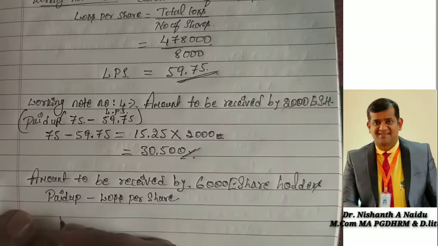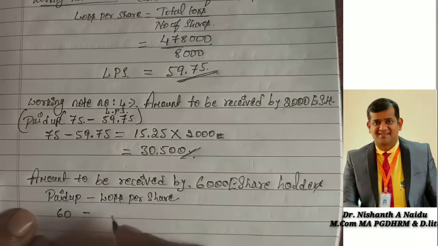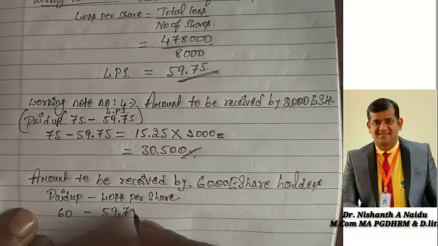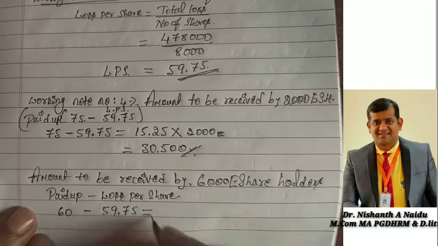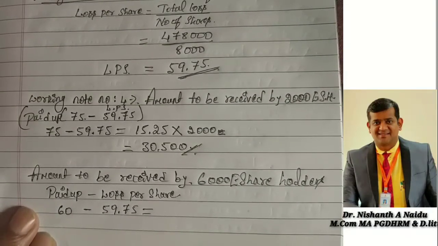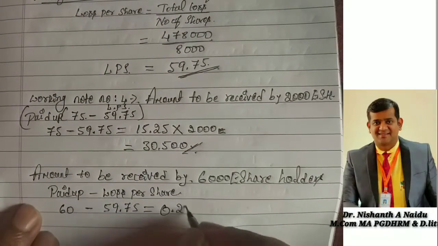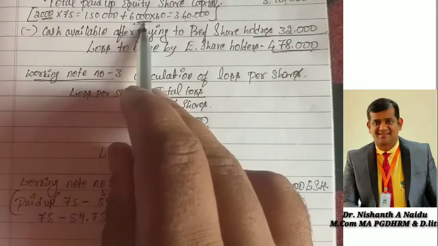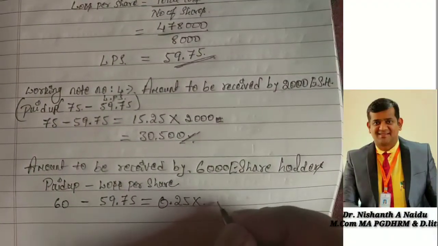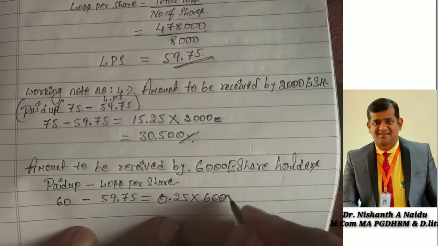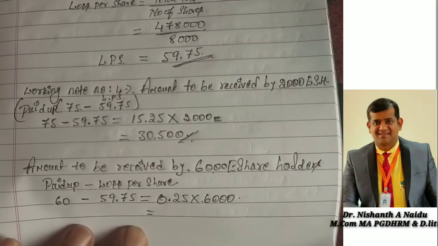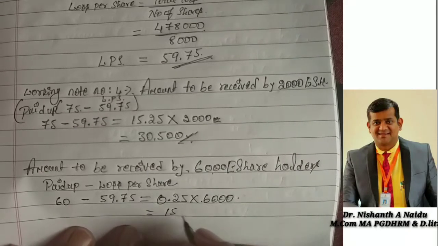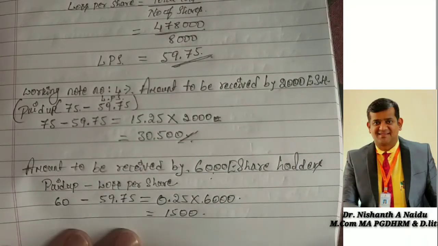Paid up is 60 rupees minus loss per share 59 rupees 75 paise. That comes to a difference of 0.25 into the number of shares, which is 6,000. So 0.25 into 6,000 is 1,500 rupees. This is distributed among the 6,000 equity shareholders.